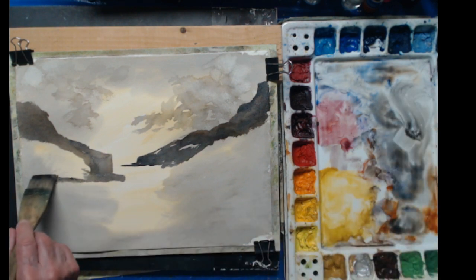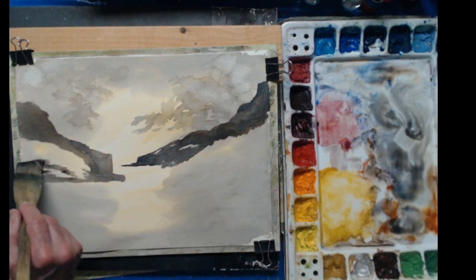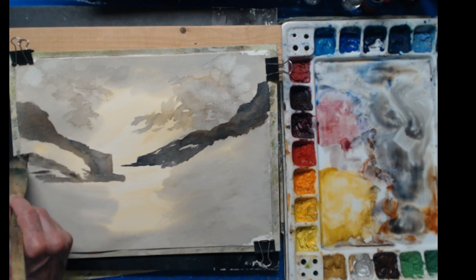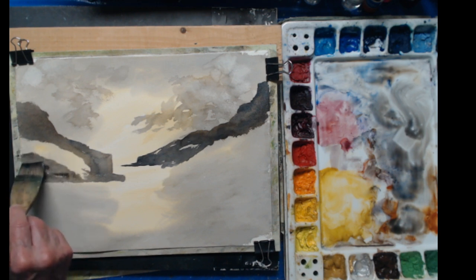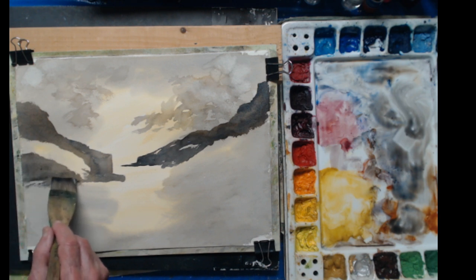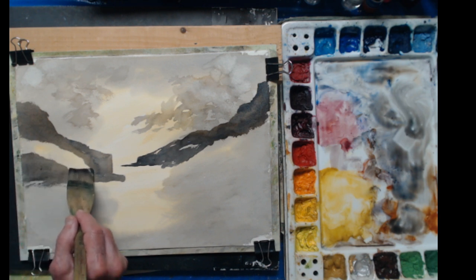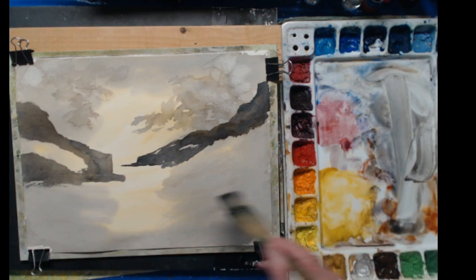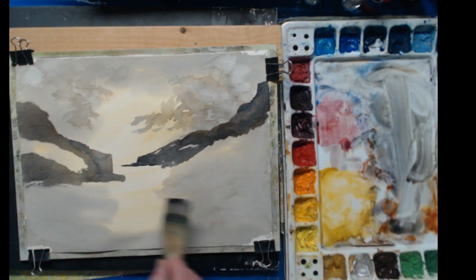This section over here, I'm going to leave some little white areas, another little ridge line or something. It's got a little lighter value to it. Give a little interest here. And that dark color I'm going to come across here with.